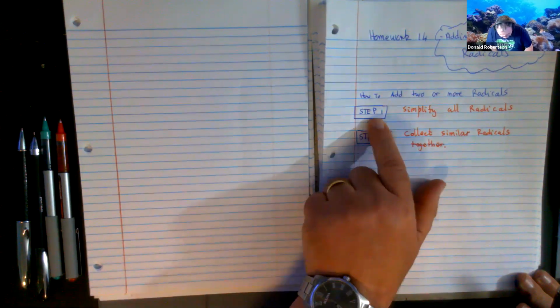So you should be able to add and subtract. The good news is that it's relatively straightforward. There's not too many bits and quite a lot of overlap. In other words, you do stuff that you've all done before. Suppose you're going to add or subtract two or more radicals. The first step is simplify all the radicals, and the second step might seem a bit cryptic, but you collect similar radicals together. So that's going to be the gist of it.